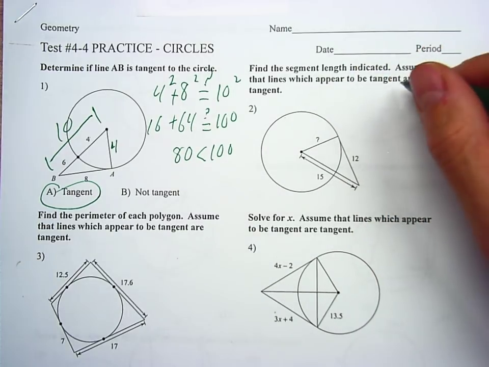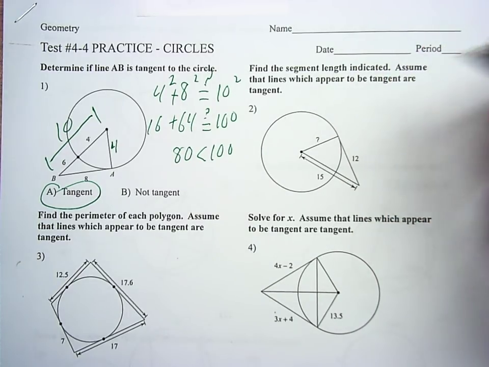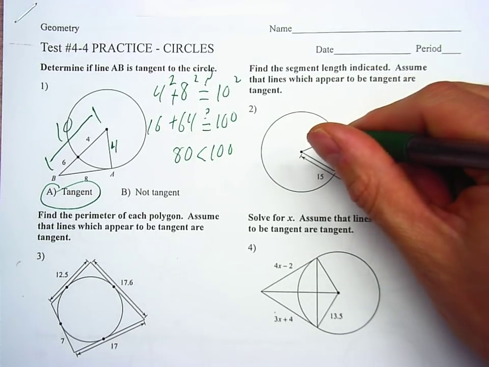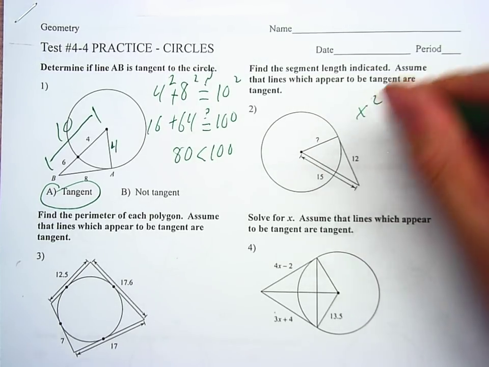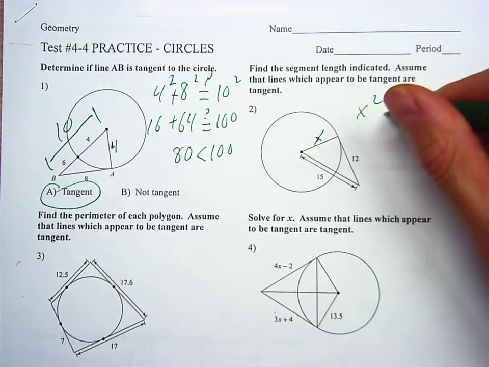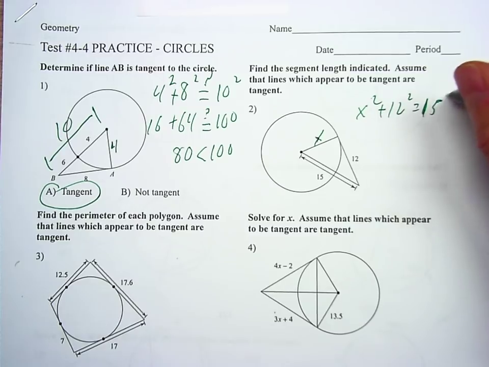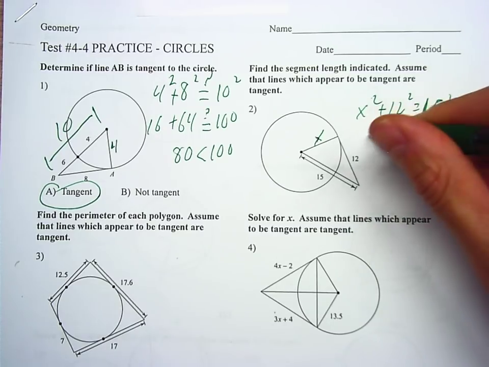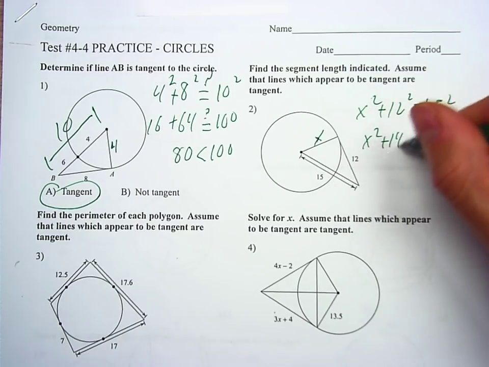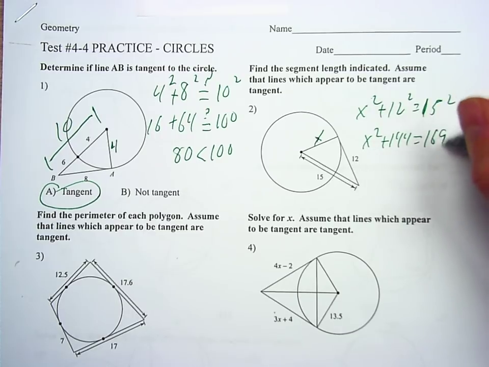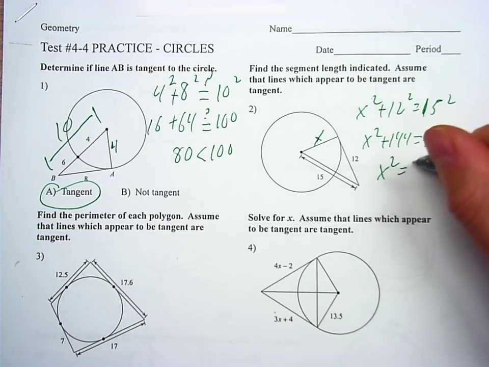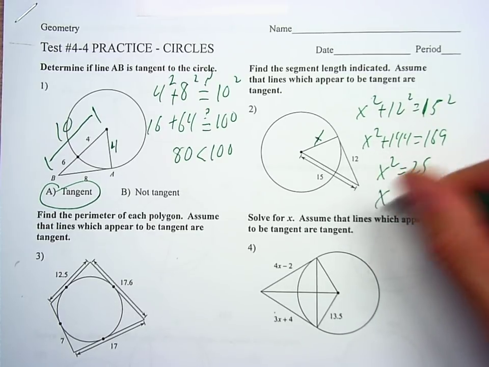Question 2. Same question, but the opposite manner. Here I'm asking you for the side, and I'm telling you it is tangent. So this length here squared, x squared, plus 12 squared will equal 15 squared. So x squared plus 144 is equivalent in value to 169. x squared is equivalent in value to 25. Therefore, x is 5.